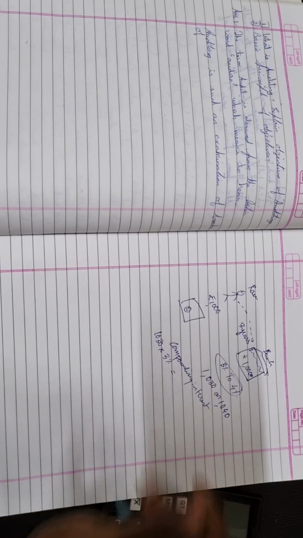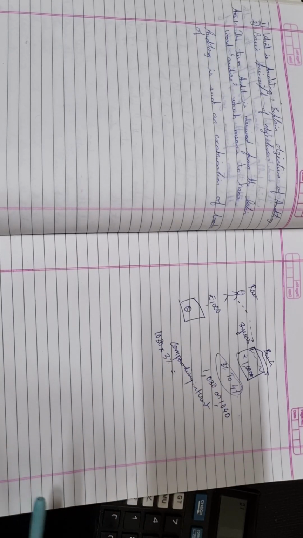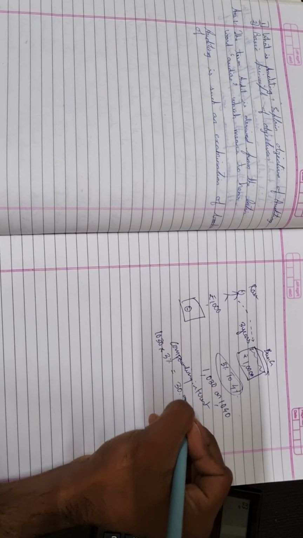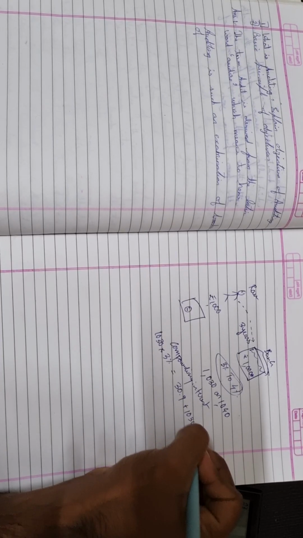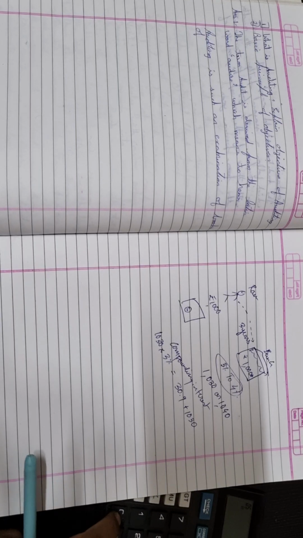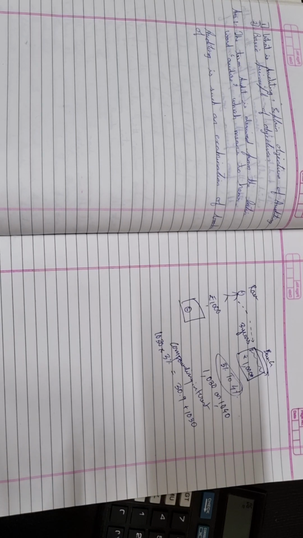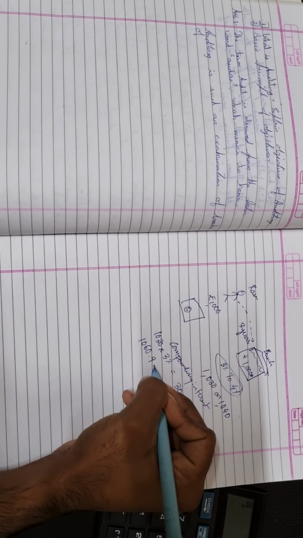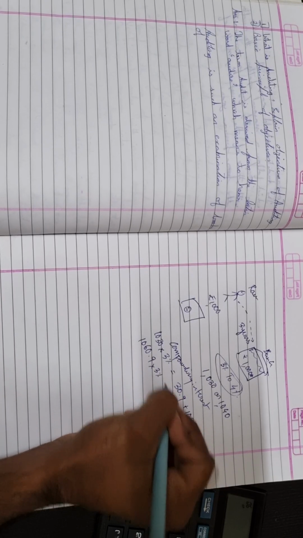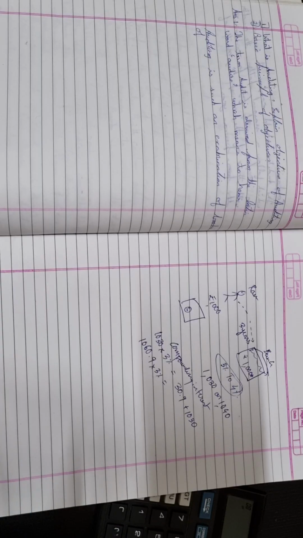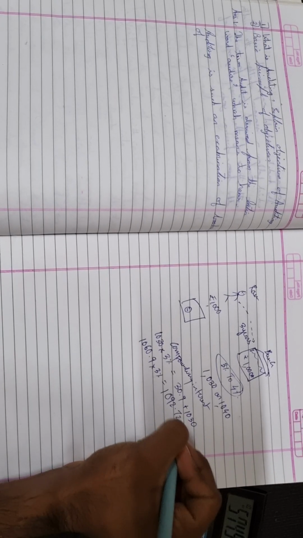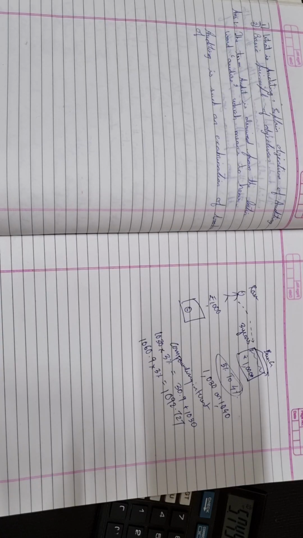For the next year, 1030 into 3% is 30.9, plus 1030. And the next year you will have 1060 as the base. This concept is known as compounding interest.